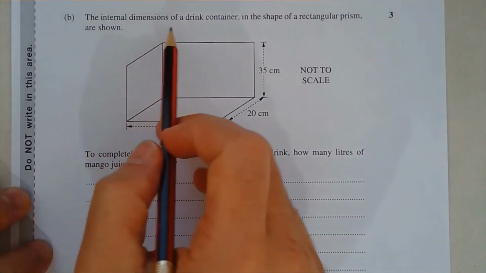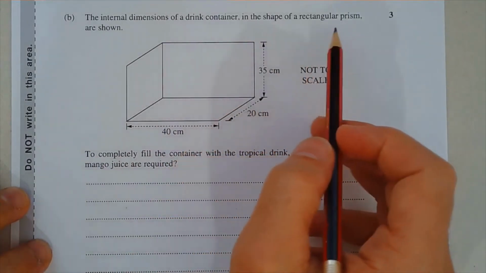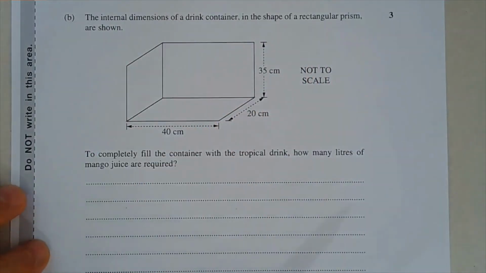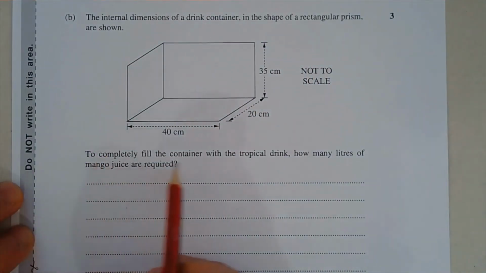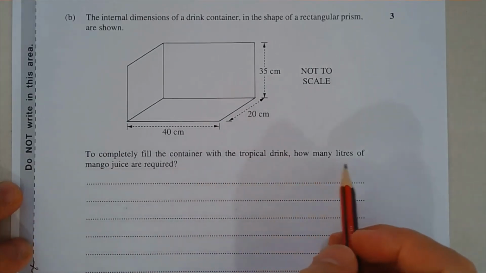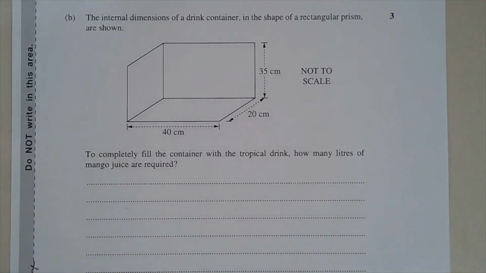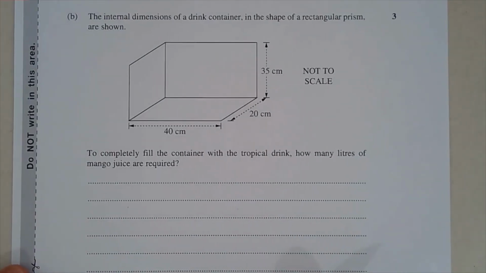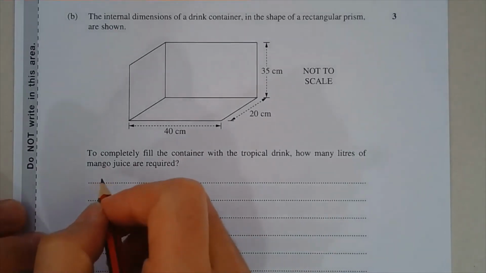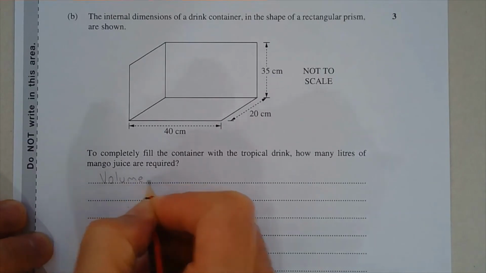The internal dimensions of a drink container in the shape of a rectangular prism are shown. To completely fill the container with the tropical drink, how many litres of mango juice are required? So I think the first thing we need to work out here is what's the volume of this container. So maybe we'll work that out first.